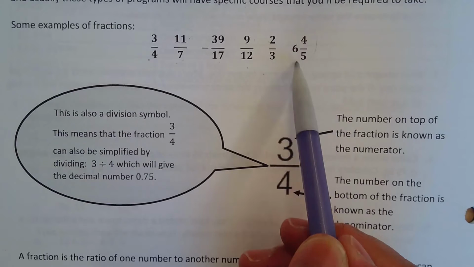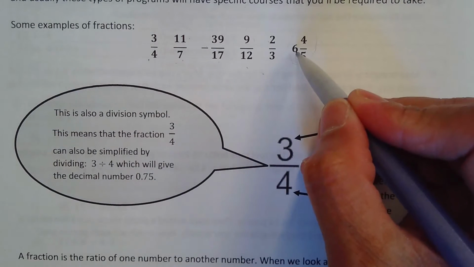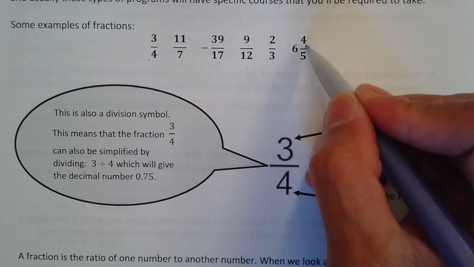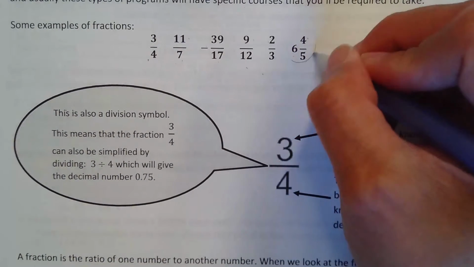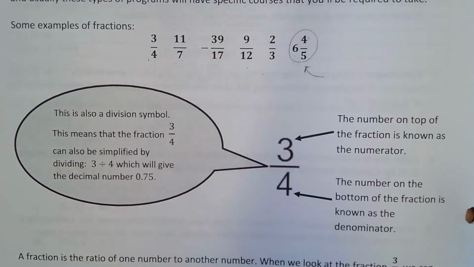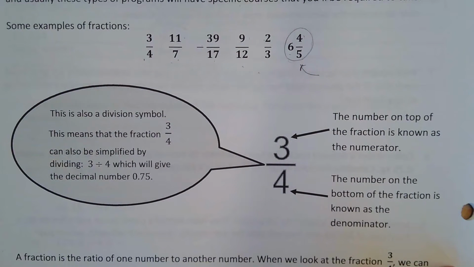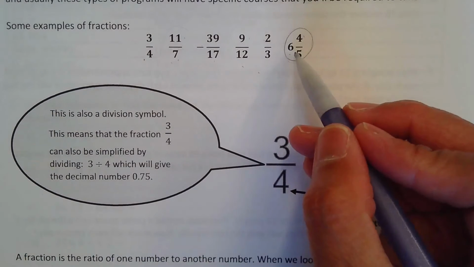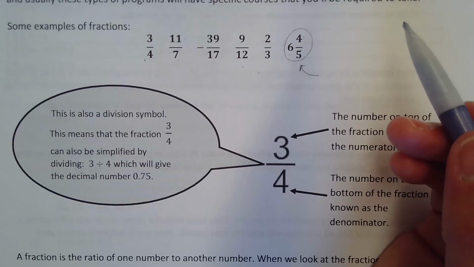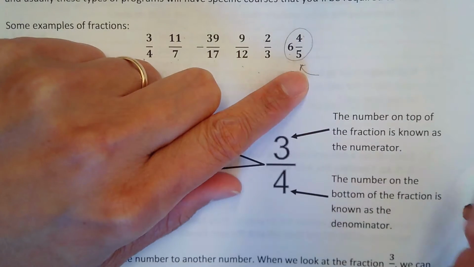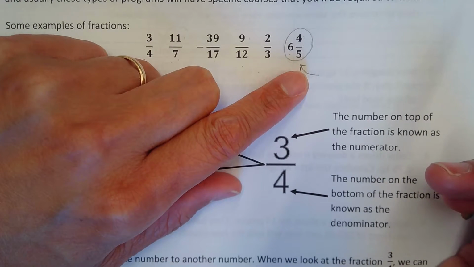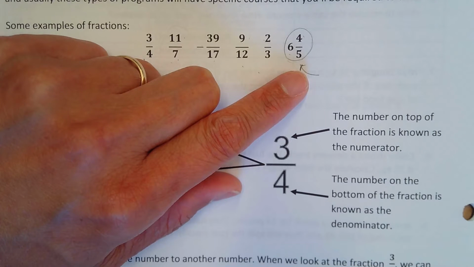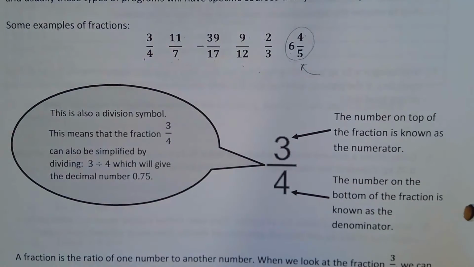This one here, what does 6 4/5 mean? Anybody? 6.8, okay, changing it to a decimal.